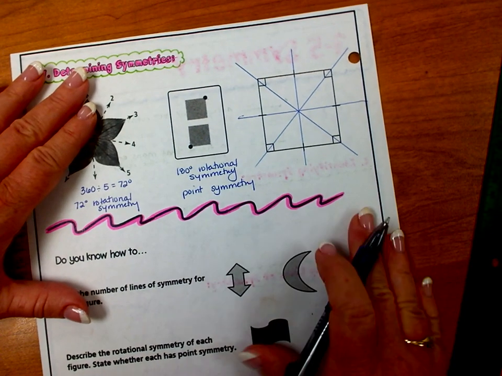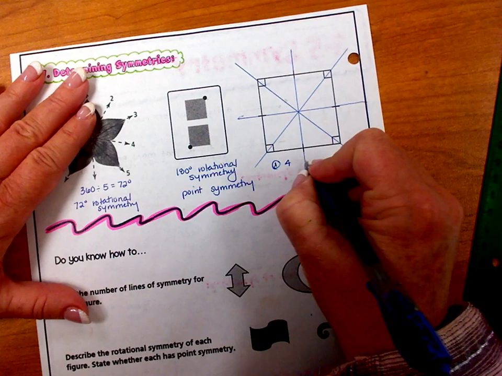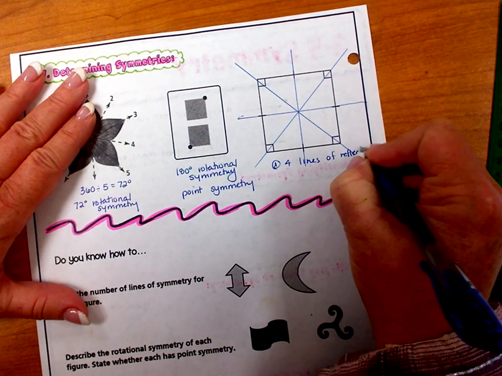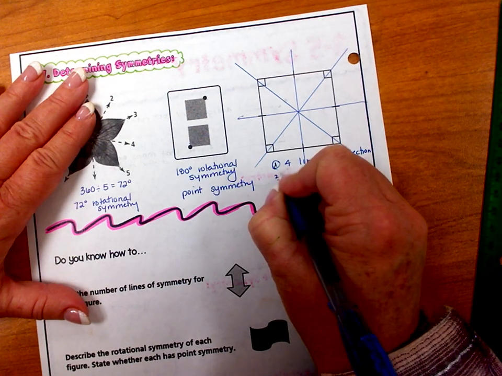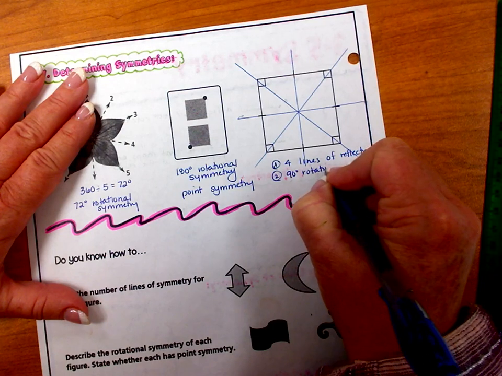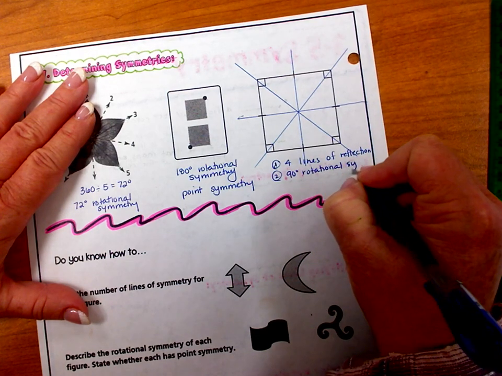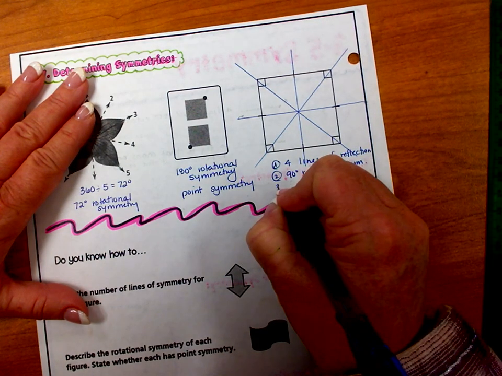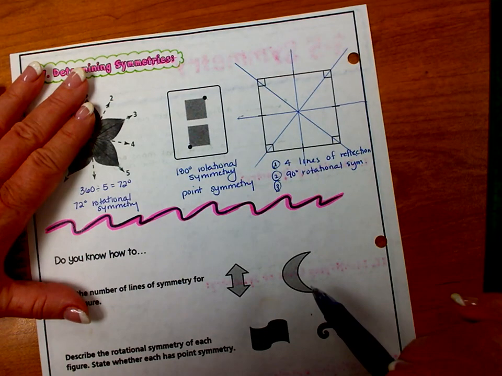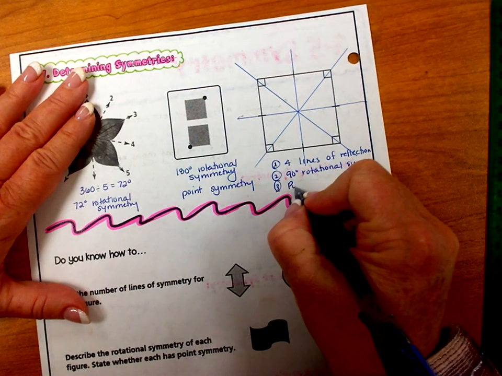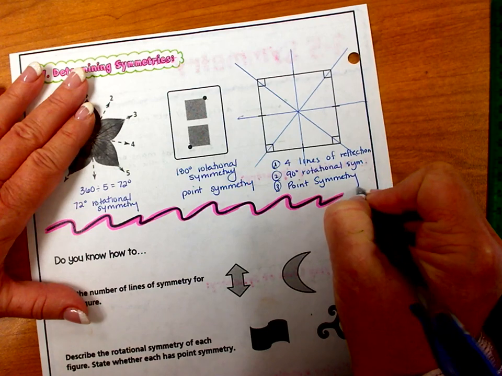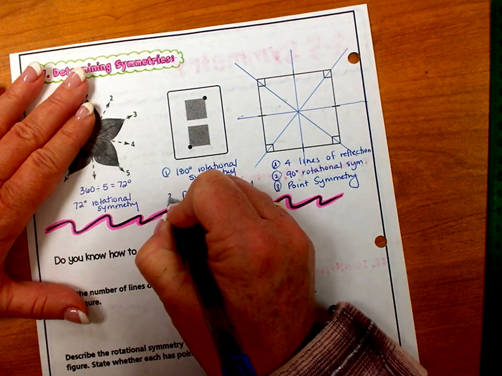We have 90-degree rotational symmetry, and since we have 90, that means we also have 180 and 270 degrees, so we also have point symmetry. And I'll go ahead and number these so that we are consistent.